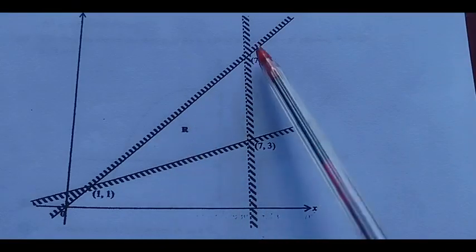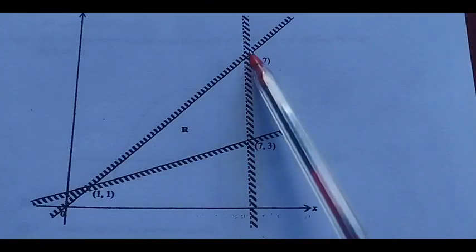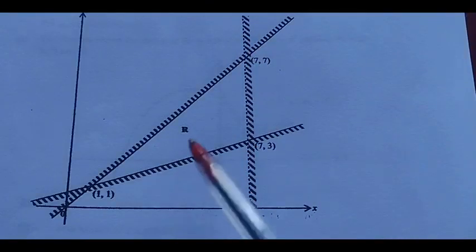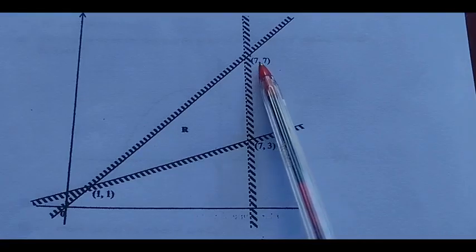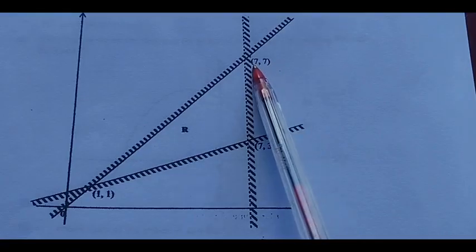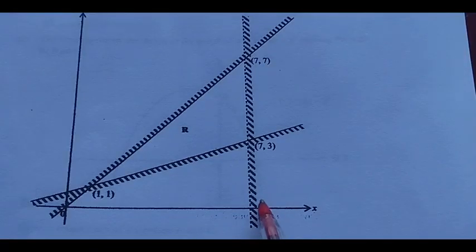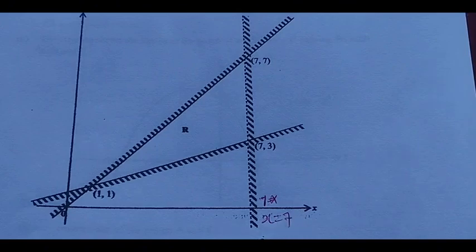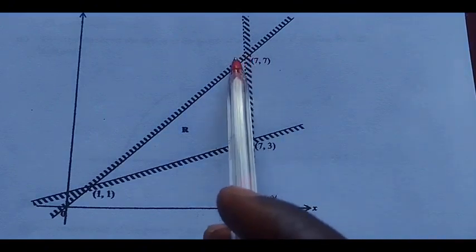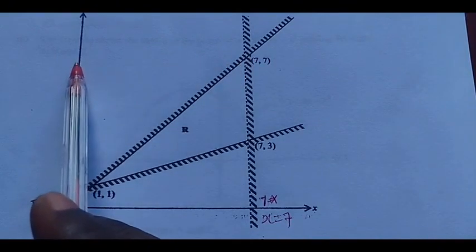Okay, so let us look at this line. These are the coordinates 7, 7, meaning this is the x coordinate 7 and this is the y coordinate 7. So it means at this point it's 7. This is the point where x is equal to 7. This one, x equal to 7. Then even this one, y is equal to 7, which is corresponding to this side.